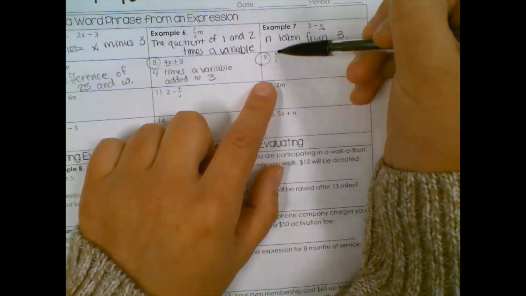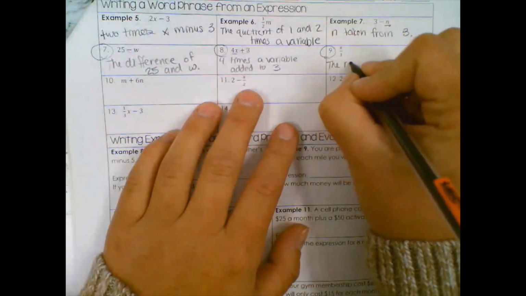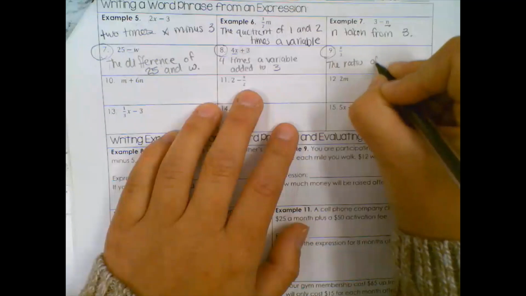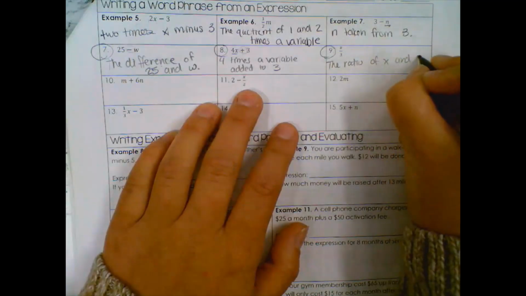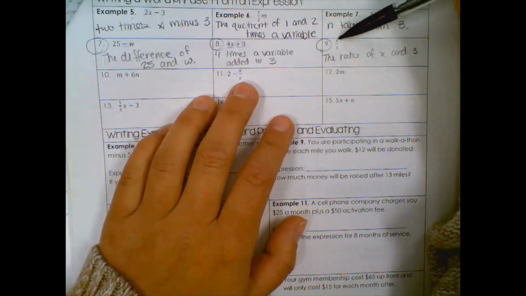So again, some sort of division phrase. So if we look at those, these ones are less easily remembered. So maybe the ratio, we would say the ratio of x and 3. And again, the order matters here. So whatever we would write first is what's going to go in the numerator. So write in the order that it reads.